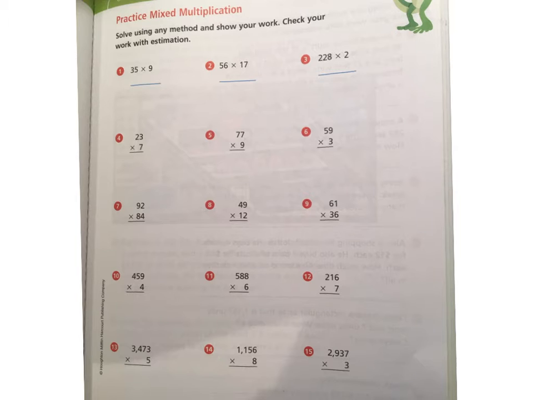So odd, remember, is 1, 3. Okay, so we can put a little dot. 1, 3, 5, 7, 9, 11, 13, and 15. Those are our odd problems, okay?